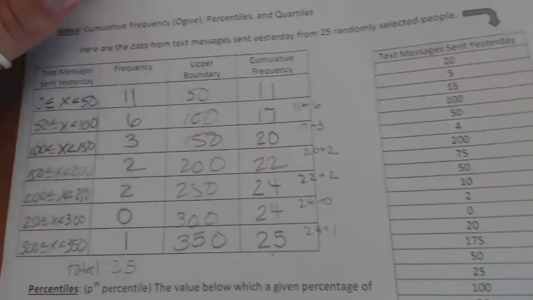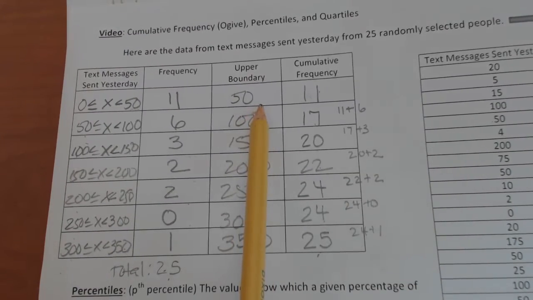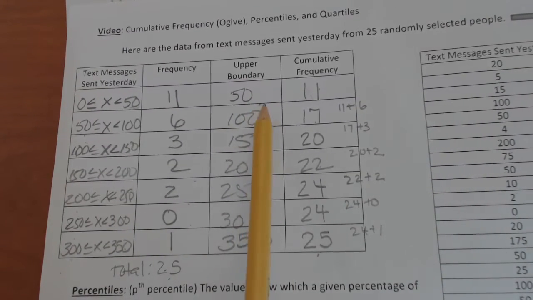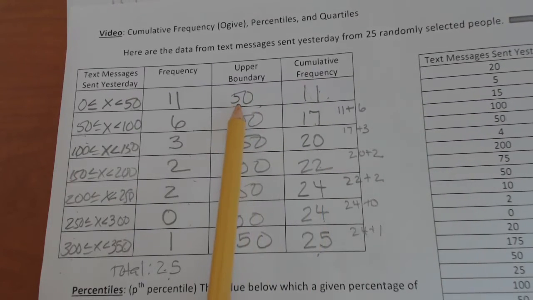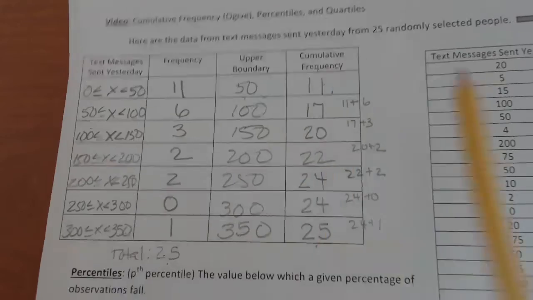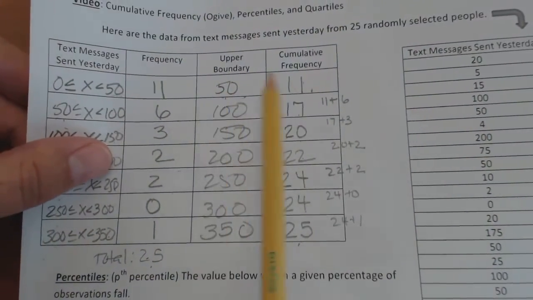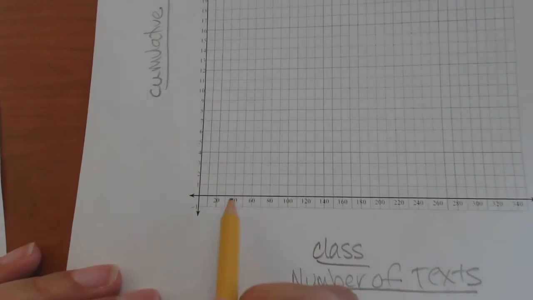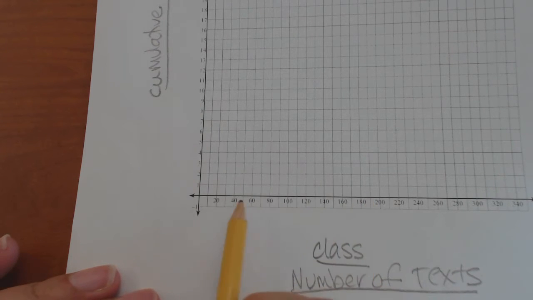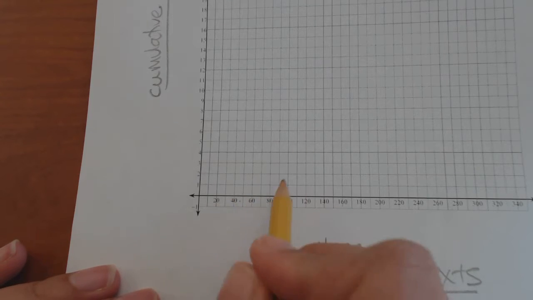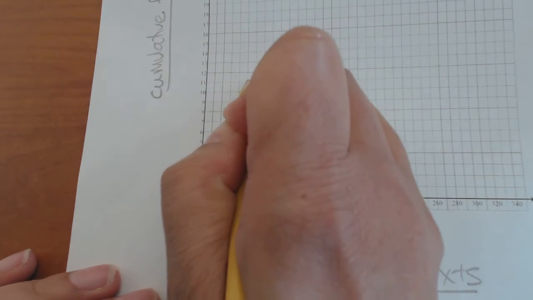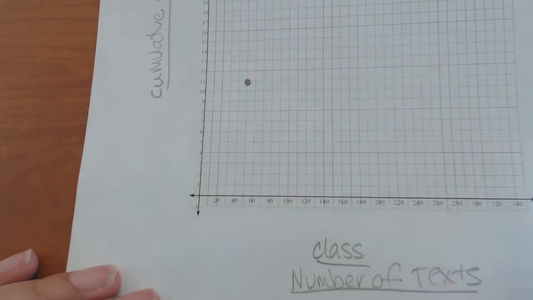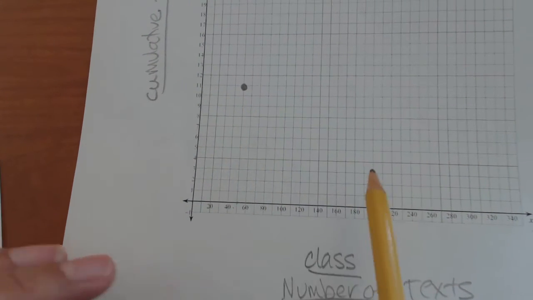This is where our upper boundary comes in. The point that you're going to plot is going to be 50, 11. So 50 is going to be on your x, 11 is going to be on your y. So the first point is 50, 11. Please notice this does count by 20s, but there's a little line in between, so it actually counts by 10, and the 20s are just labeled. So I'm going to go to 50 here, and then I'm going to go up to 11 here. That's my first point, 50, 11.